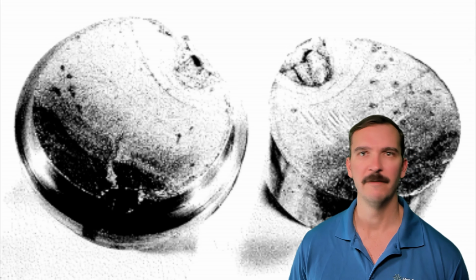Engineering is the art of managing flow. If you are designing parts, spend the extra $10 to machine a radius. If you're investigating a failure, start at the corners.